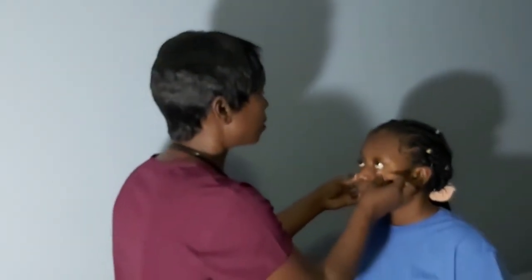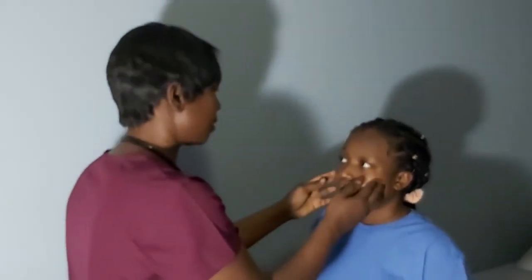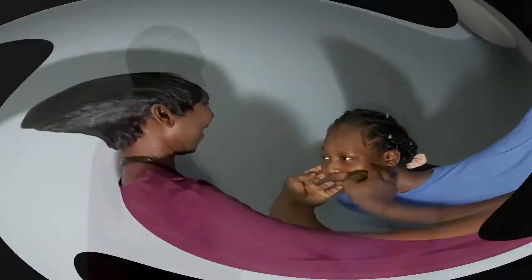There shouldn't be any yellowish color or jaundice. Then pulling the lower eyelids, the conjunctiva is nice and pink, which is very good. It's not pale. That's how it should be. Everything about you looks good. Thank you.